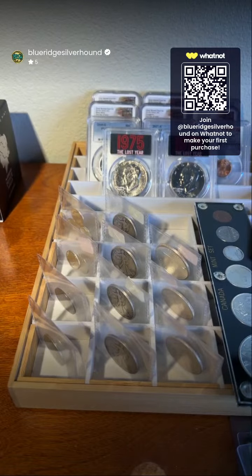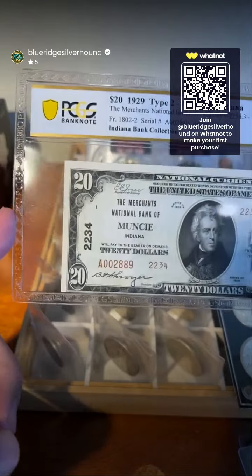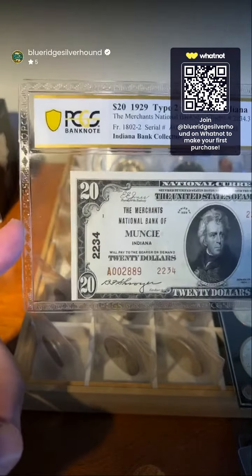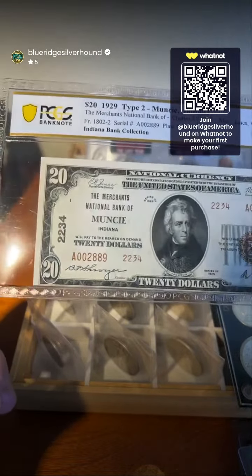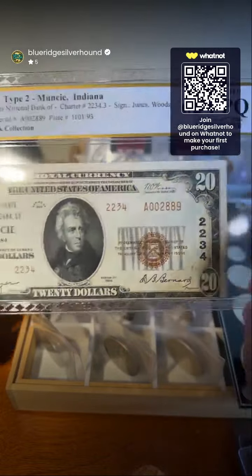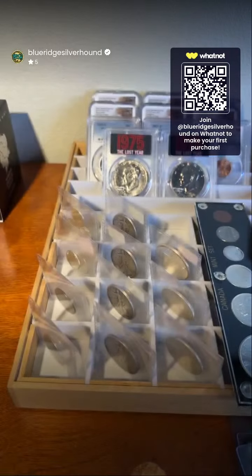We got a few more nationals. So we have the Indiana Bank collection. This came out of a bank vault here a few months ago. All the pieces were graded. So I have a few of them here, and they're all Muncie, Indianas. These are all Type 2s. This one's a 62 PPQ. So I have one of each of the denominations for this charter.